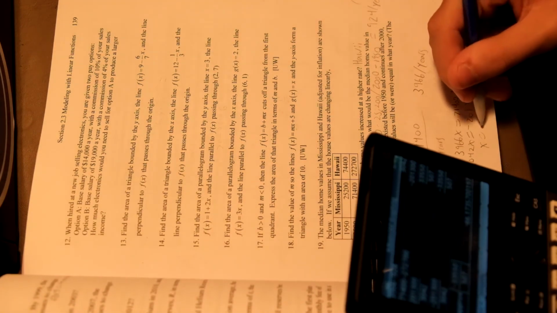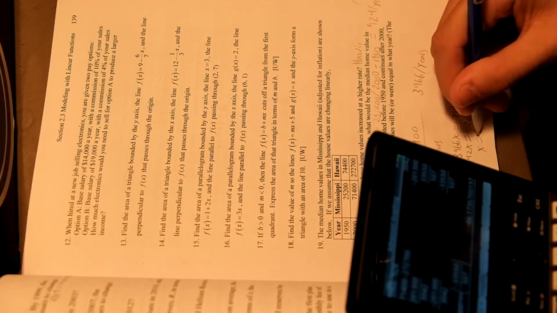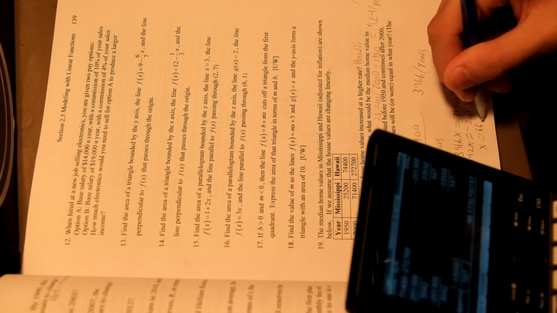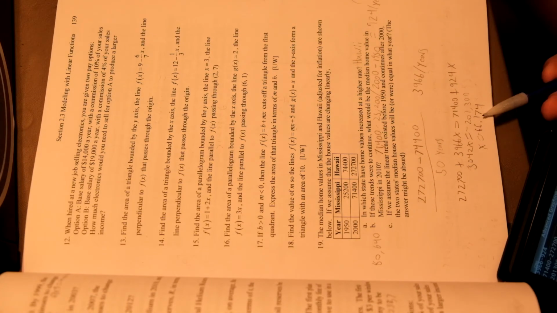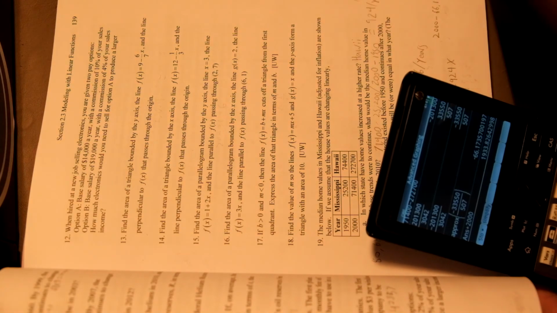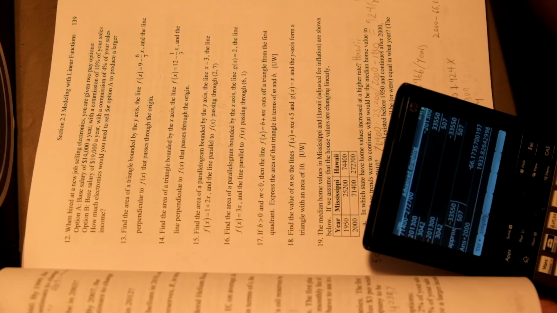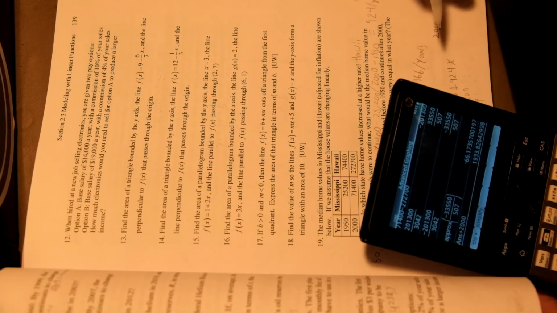I'm just going to say x is equal to negative 66.174 to simplify it. And then all we have to do is subtract that number from 2000 to find out what year they're in. And let's do that right quick. 1933.82, but since we go by full years for this question, we're just going to simplify it to 1934. There we go. That's as dumb as that.